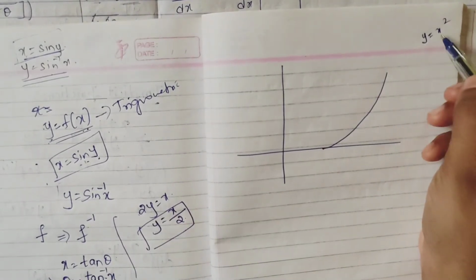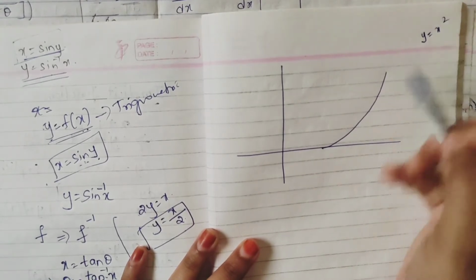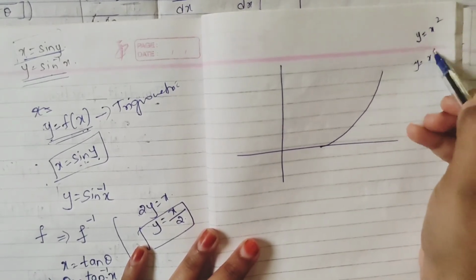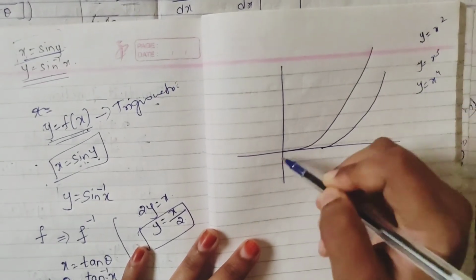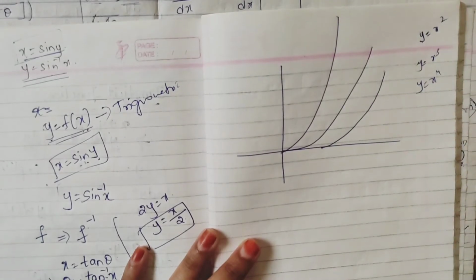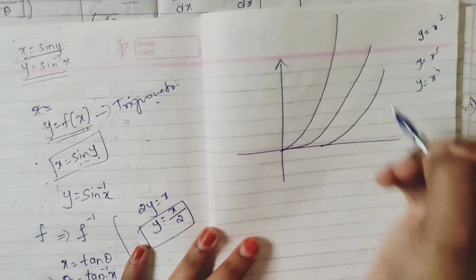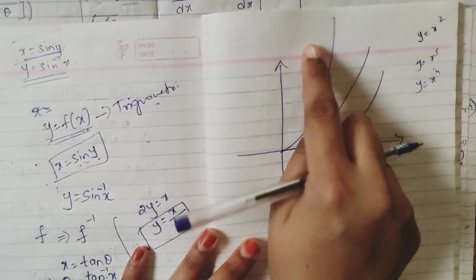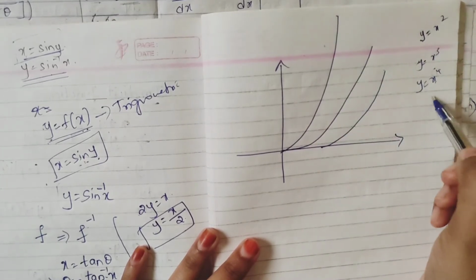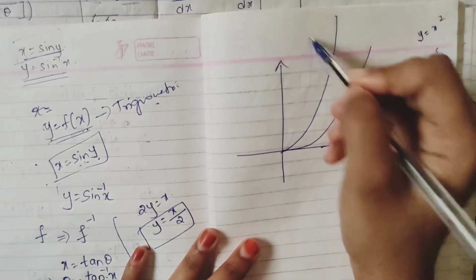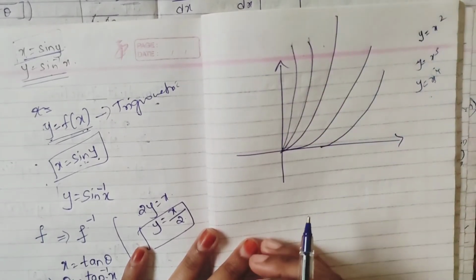You can see here your x square, if it is 2 raised to 2 it will be 4, so your y value will be 4. Suppose I have x cube, so my graph will be like this. If I have x raised to 4, I'll get it like this. As you can see, as the power increases, your graph gets close to your y axis, it is getting steep. Now if I put 2 raised to 4, it will be 16. 2 raised to 5 will become 32. It is getting steeper and steeper.